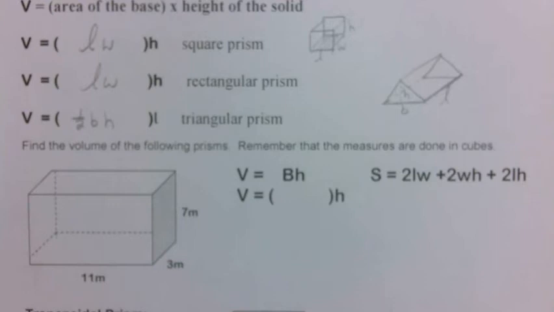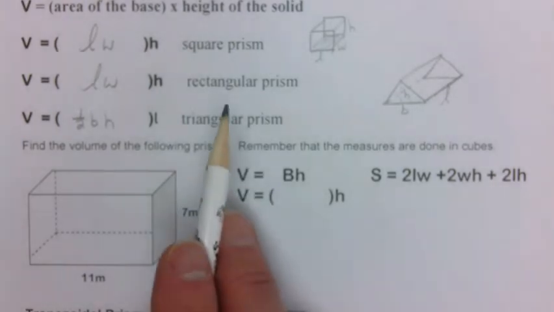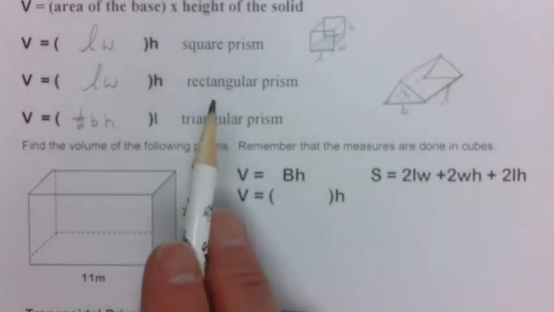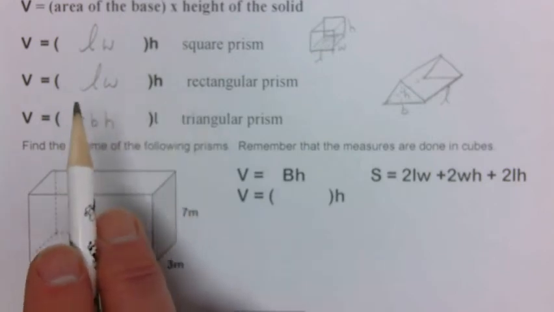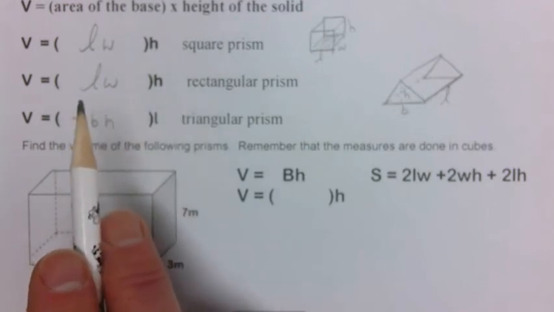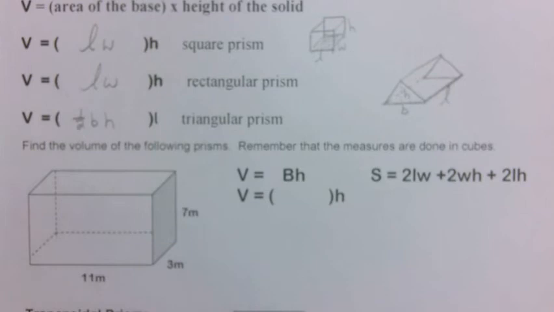In our next example, we're going to find the volume of the rectangular prism. The rectangular prism measures 11 meters by 3 meters by 7 meters. In order to find the volume, I again use the formula V equals capital B, which is the area of the base, multiplied by the height. And remember, we said back up here to find the area of a rectangular prism's base, we just do the length times the width. So the formula is really just length times width times height. Length times width times height.